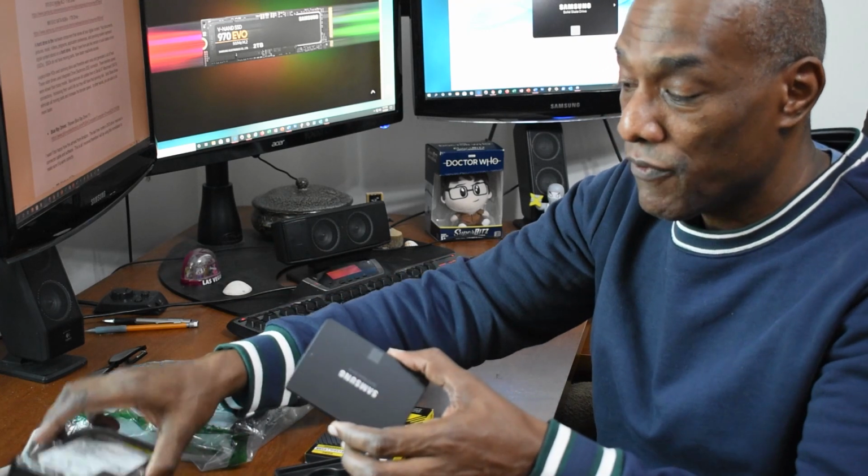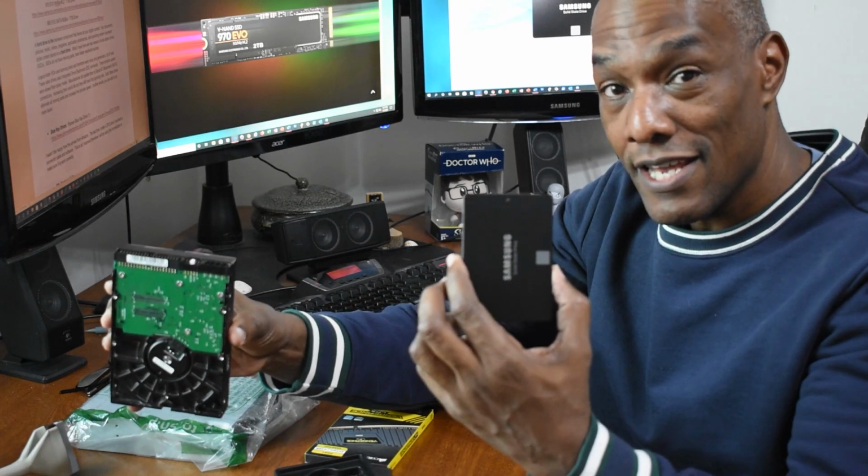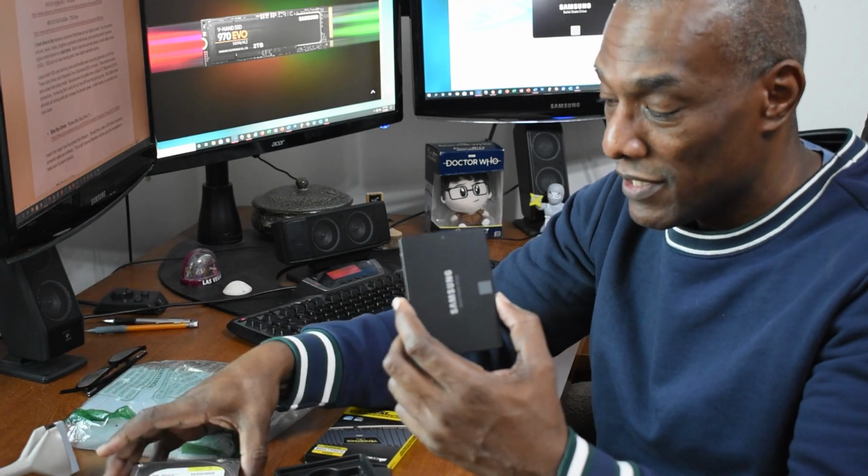Now, for storage capability, because I'm not going to use this exclusively for my computer system, I'm going to use a different form of hard drive. What that basically is, I'm going to be using this solid state drive, which is another SSD. And as you can see the difference between this and this, there is a big difference. This also is 1 terabyte, which will just be used for storage.